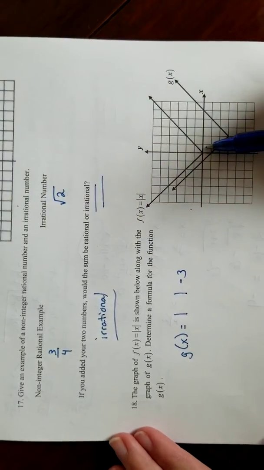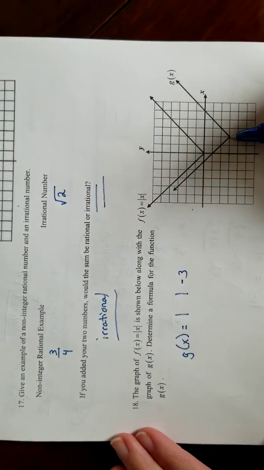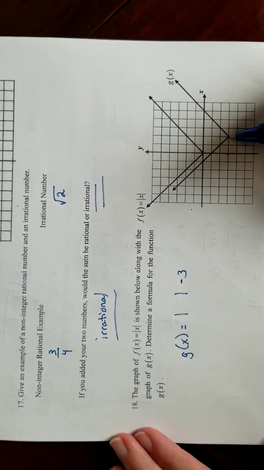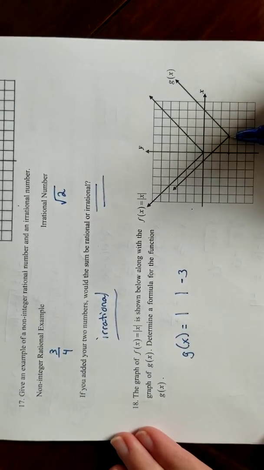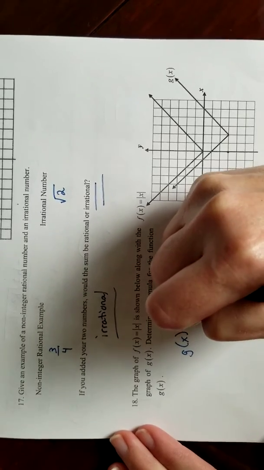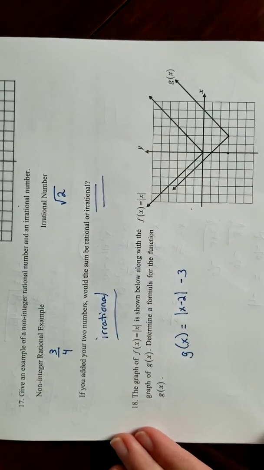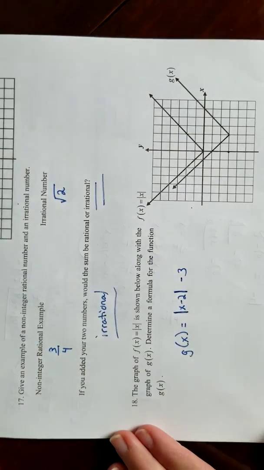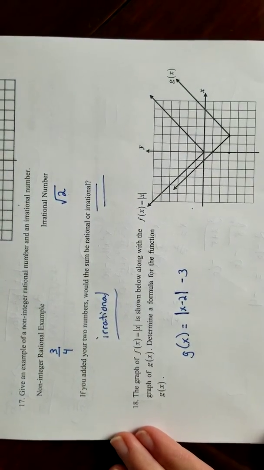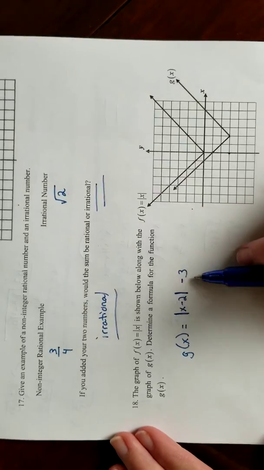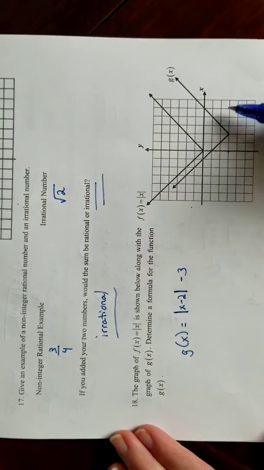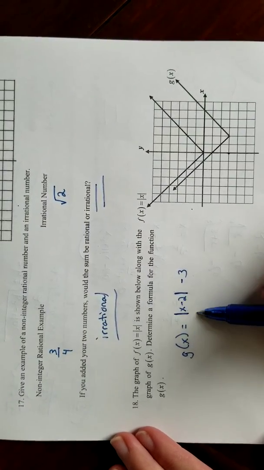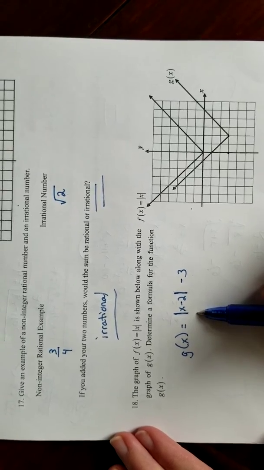And I'm shifting over to the right 2 units. So that's the part that's going to go inside your absolute value bar. I'm going right, which is positive, but remember you got to think opposite. So it'll be x minus 2 inside your absolute value bars for g of x. So up and down deals with your y, which is outside. Left or right is inside your absolute value bars and opposite.